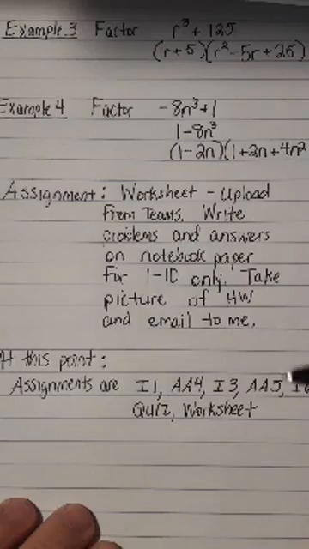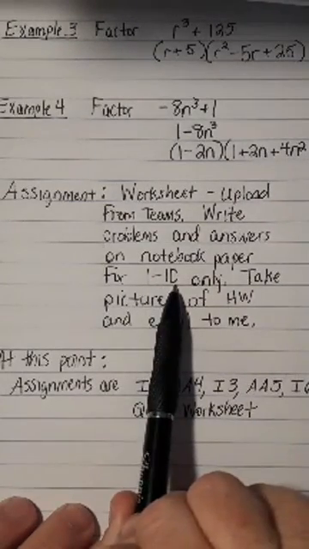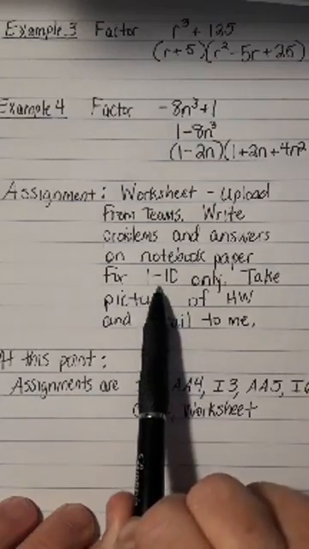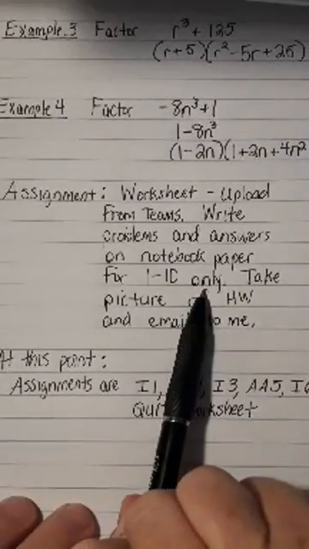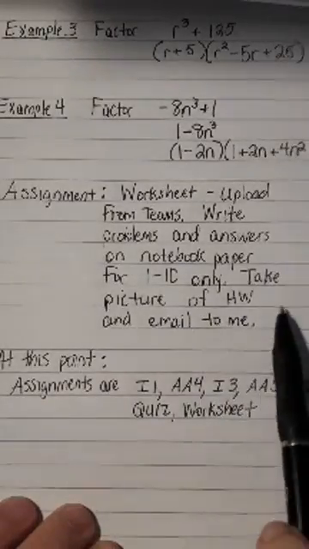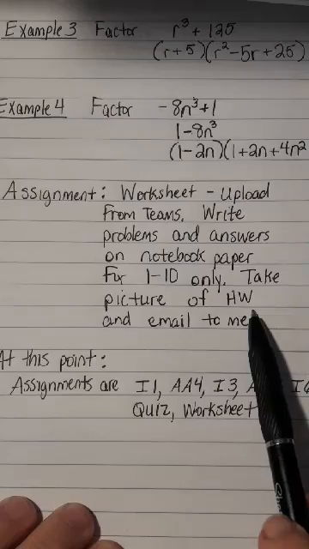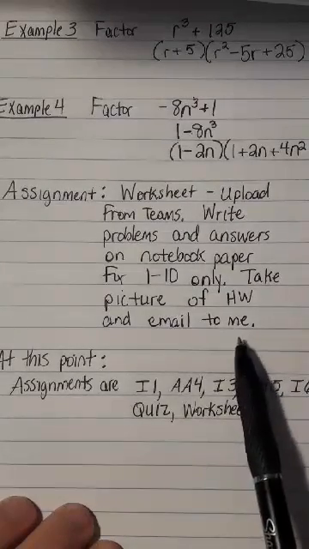The worksheet has 2 pages, but you only have to do the first page, the 1 through 10. Make sure that you get a piece of paper. You write all the problems and the answers to 1 through 10 on your sheet of paper. Then you need to take a picture of it. Once you've completed it, take a picture of all 10 problems and then email that picture to me to get your points.